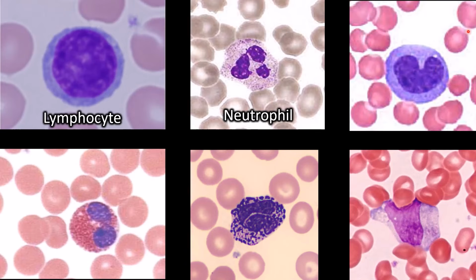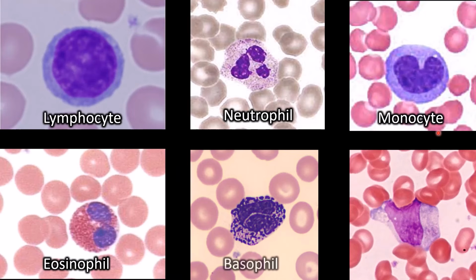This is a monocyte, and you can tell because it's quite large and it has the singular chunky kind of nucleus. On the bottom left is the eosinophil. You can tell because it is red and grainy. Next to that is the basophil because it's purple and grainy. And the last one is another monocyte.